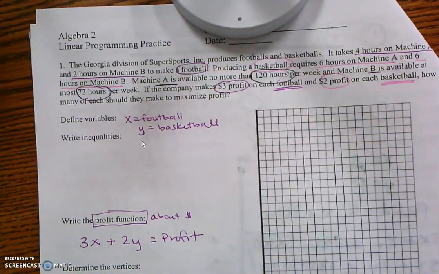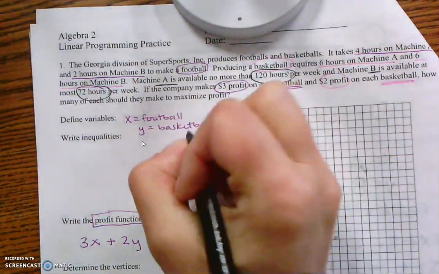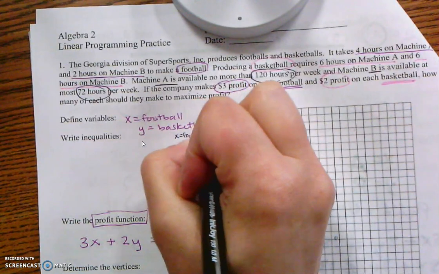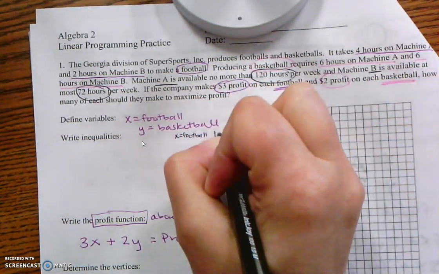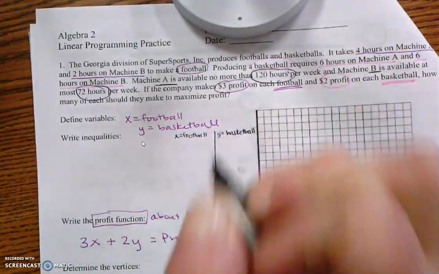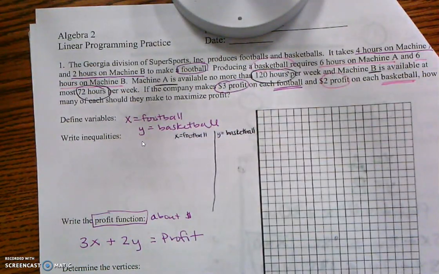Moving forward, I like to create a list. I'm going to create a list of everything that has to do with football and everything that has to do with basketball. Okay, so I'm going to read through the problem, and anytime I got a number or something that I circled, I'm going to put it in my list.